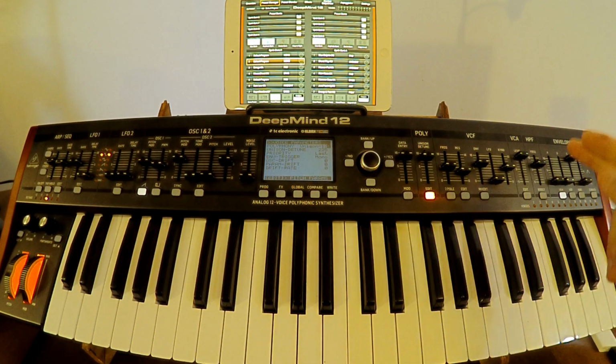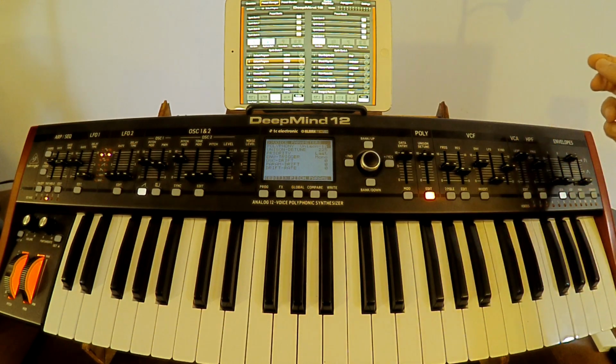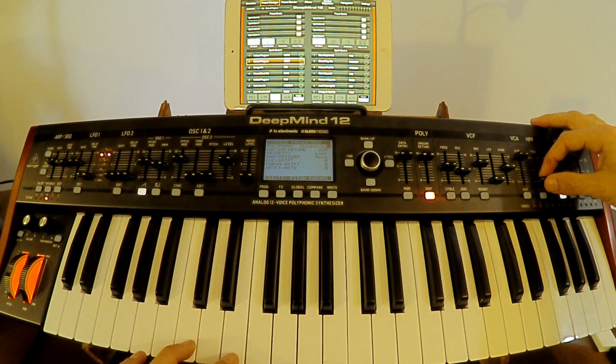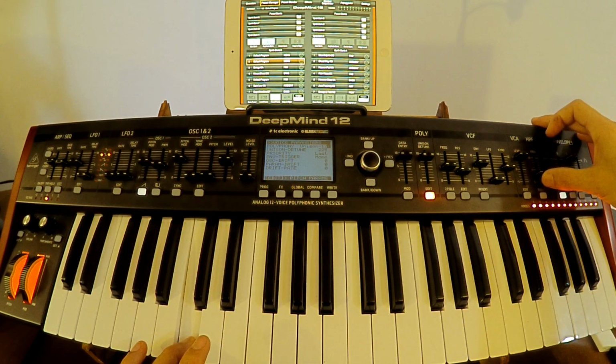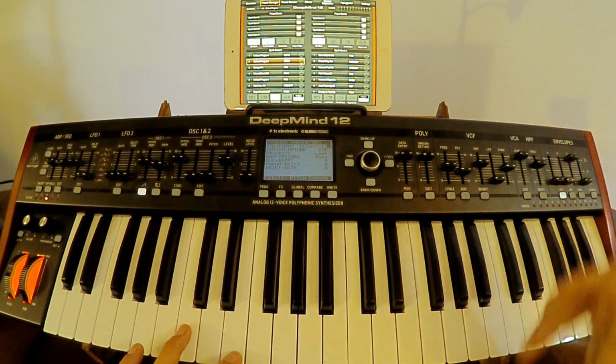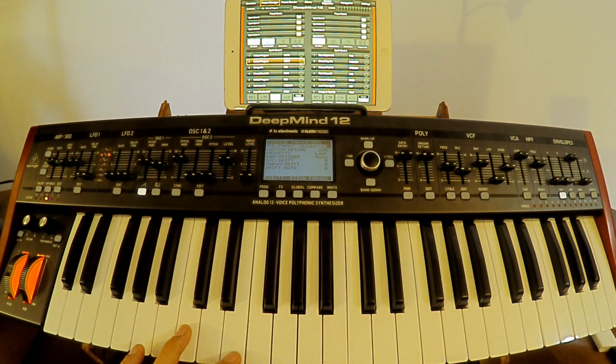Now the high pass filter is really good on the Deepmind 12. So I'm going to bring up the high pass filter. You'll see what kind of effect it gives you. Really cool for dance stuff or high tempo stuff.